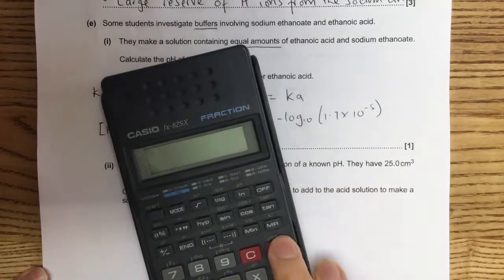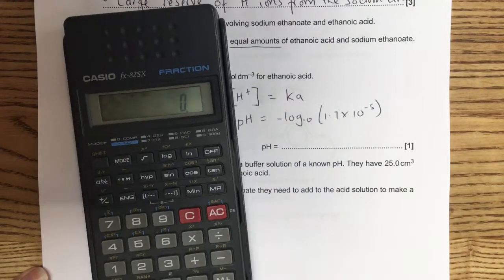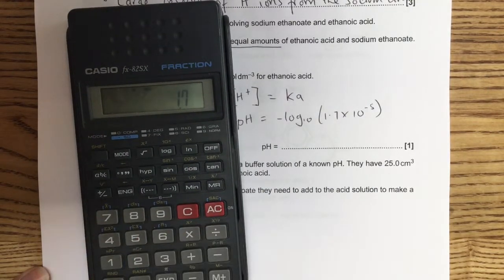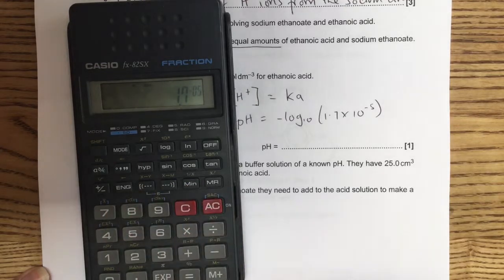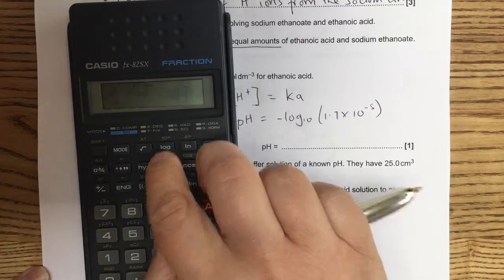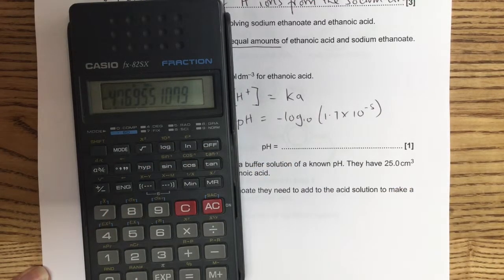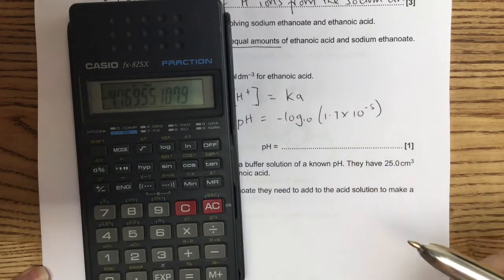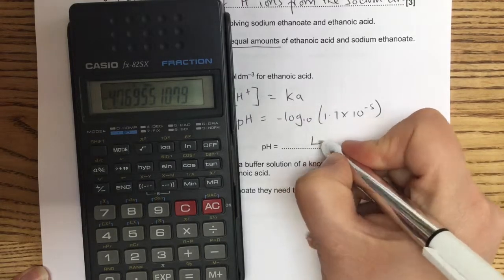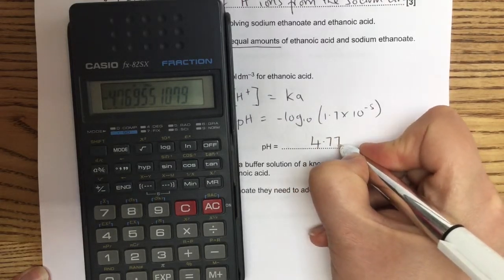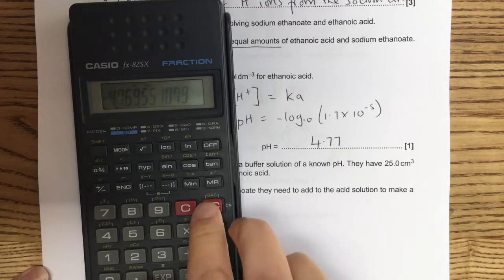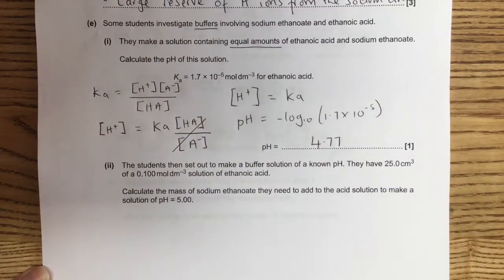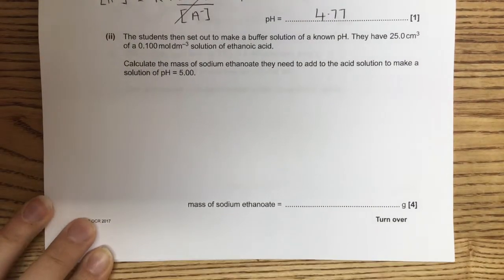If I plug this into my calculator, 1.7 times 10 to the minus 5, and I want to do log to base 10 of that, then I come out with an answer, and remember we're taking the negative of the negative, so this is going to be 4.77. Okay, and then the last question, which is 4 marks, is much, much trickier. So we'll take this one.